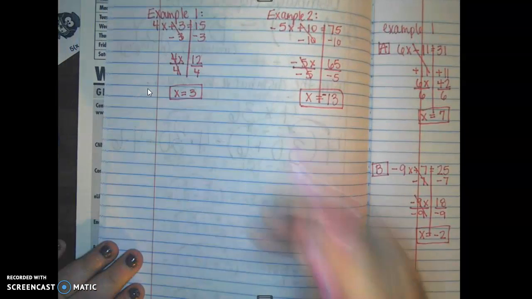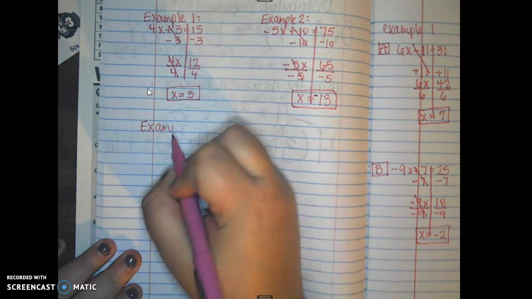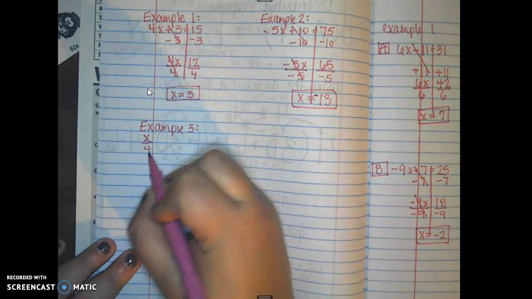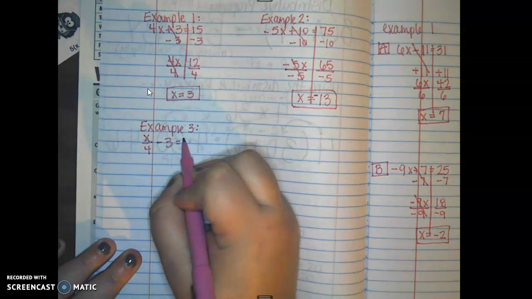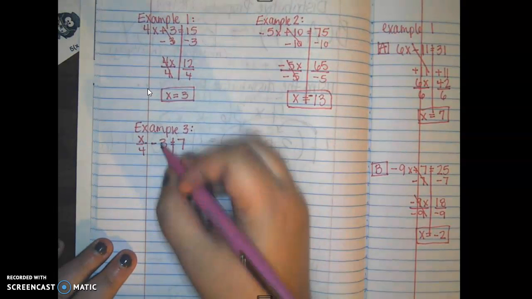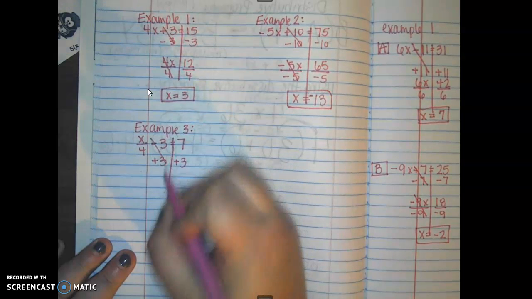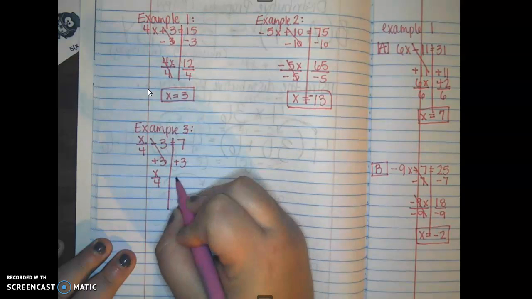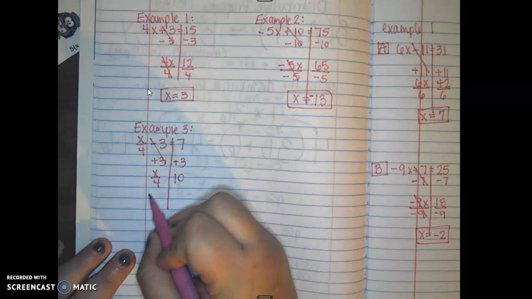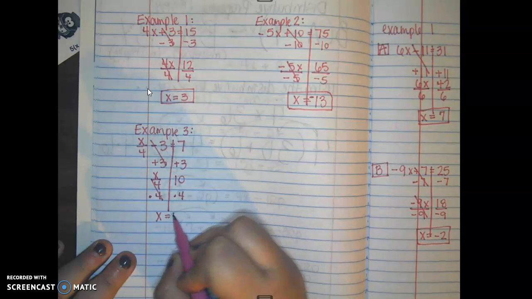All right, let's look at example 3. We have x over 4 minus 3 equals 7. So we're going to draw a line. We're going to add 3 to both sides. We make x over 4 equals 10. This is dividing by 4, so I'm going to multiply times 4, which gives me x equals 40.